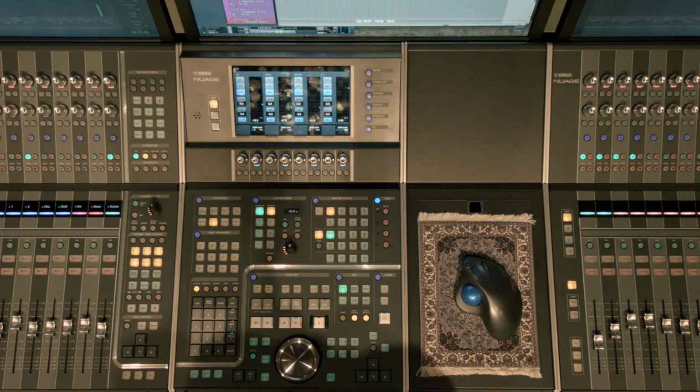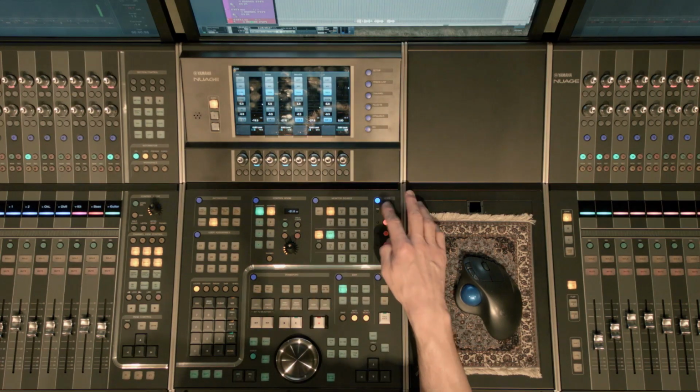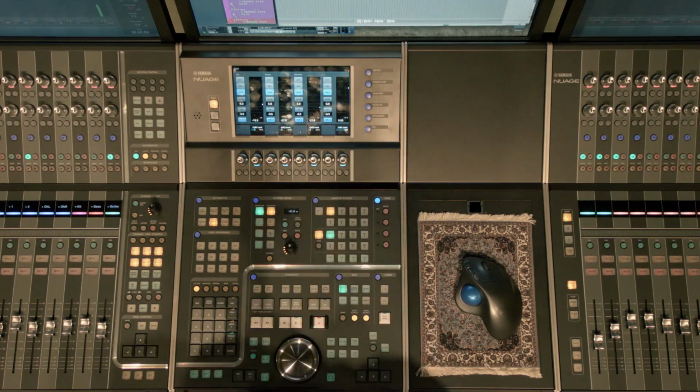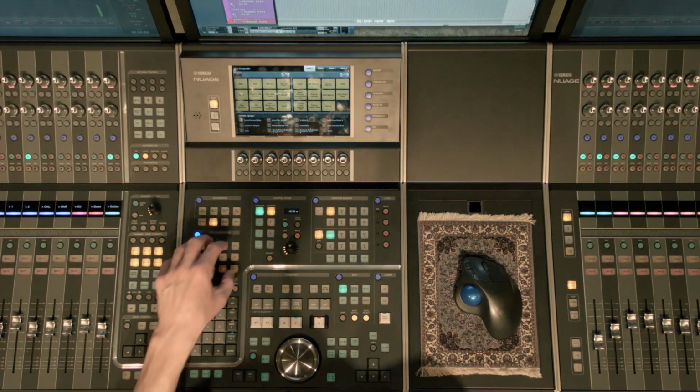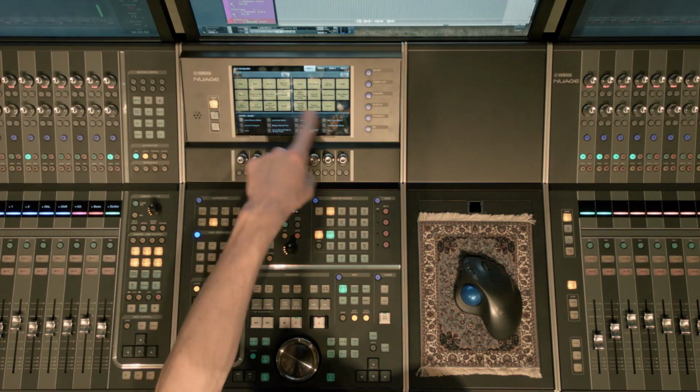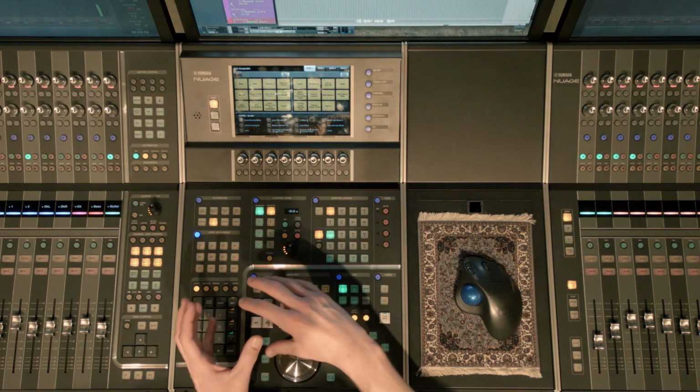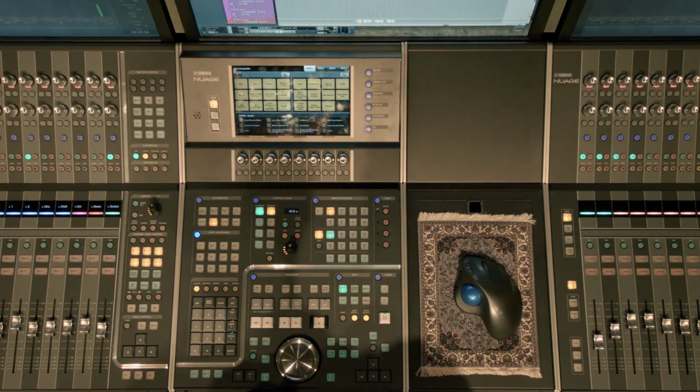You also have your cue section. You can mute each output, or you have parameters up on the touch screen. We'll go over that in the future. You have your user assignable section, and you have your physical keys on the surface. There's 12 of those, but you also have 96 in addition to those 12 up on the touch screen.